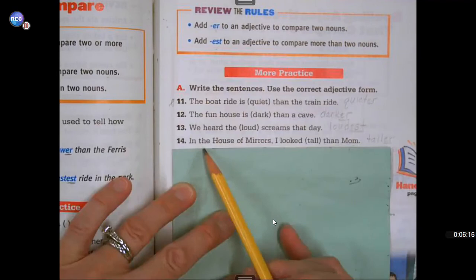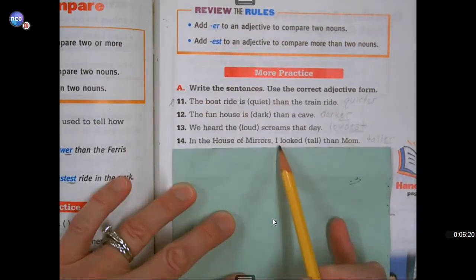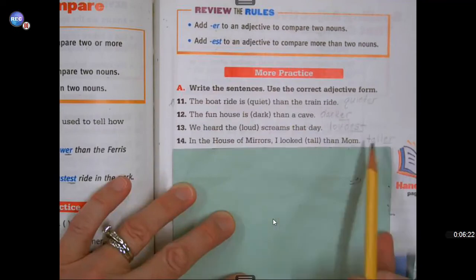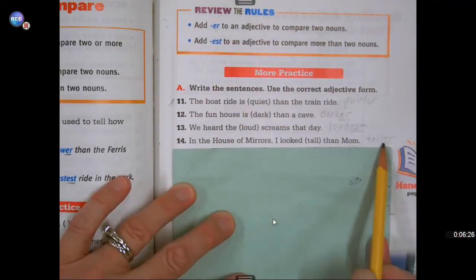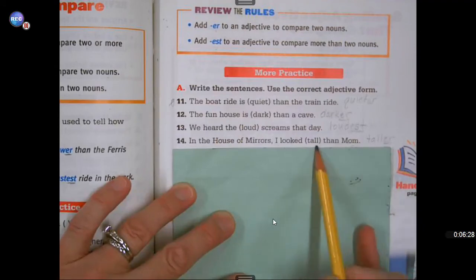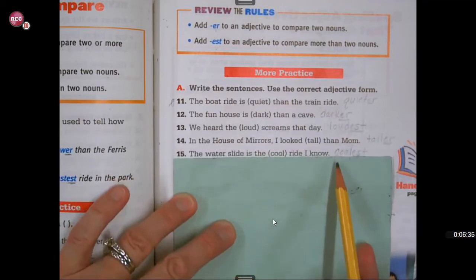14, in the house of mirrors, I looked tall than Mom. So we're comparing how tall I looked to how tall Mom looked. So just 2 nouns. So we're adding er to the adjective tall to make it taller. In the house of mirrors, I looked taller than Mom.